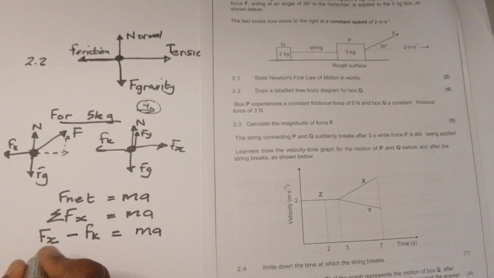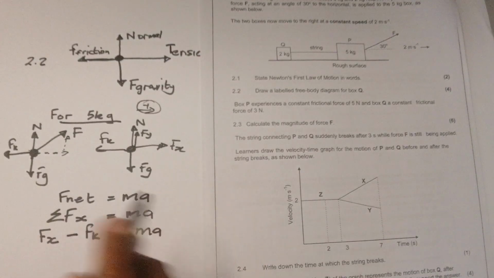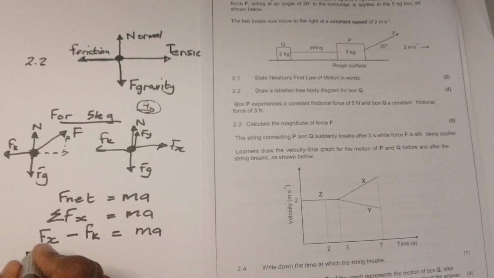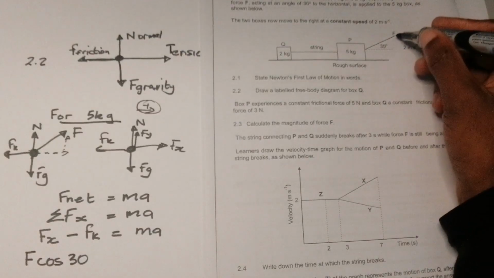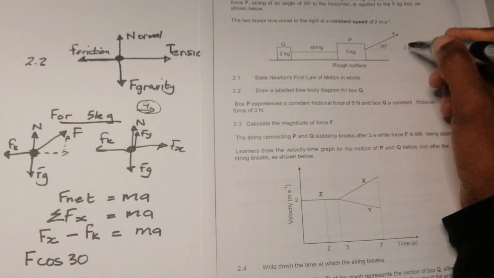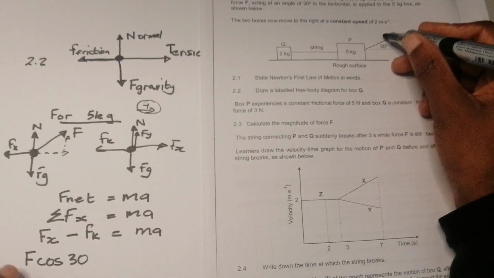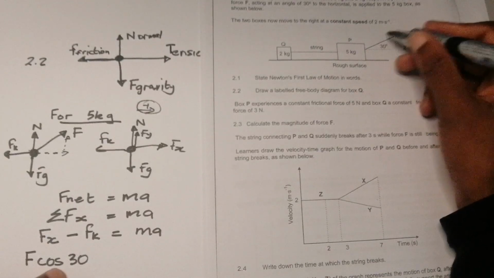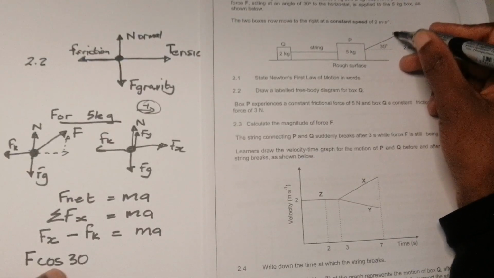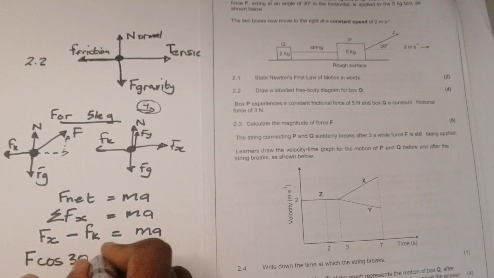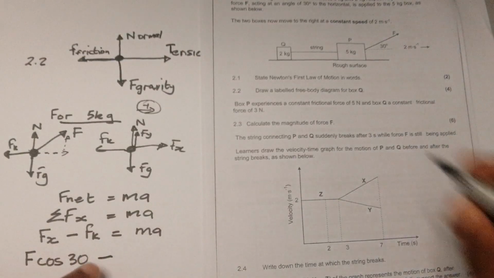So now I want you to look at this. How do we get our Fx value? This is going to be F cos of 30. You remember that from our previous example, right? We're looking for a horizontal equivalent. It's the cos, it's adjacent over hypotenuse. So that's F cos of 30. Our hypotenuse is F. So that's F cos 30 minus the frictional force.